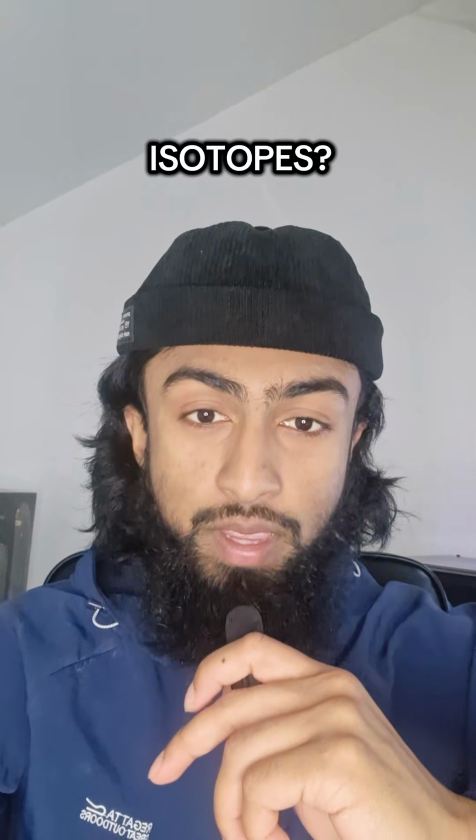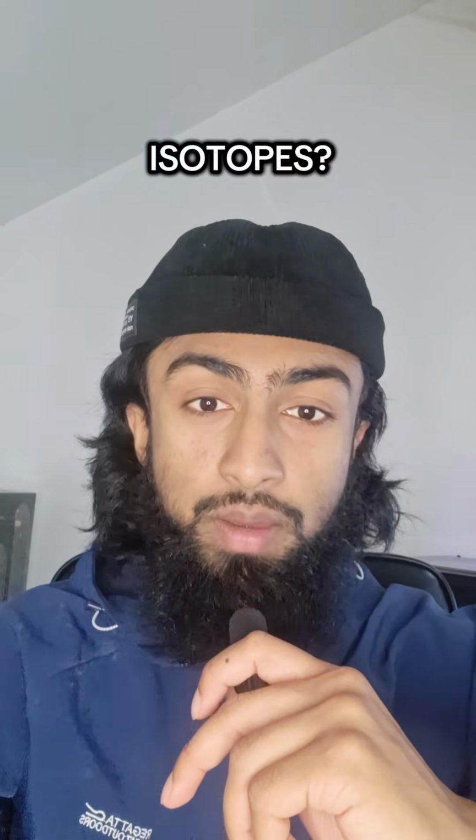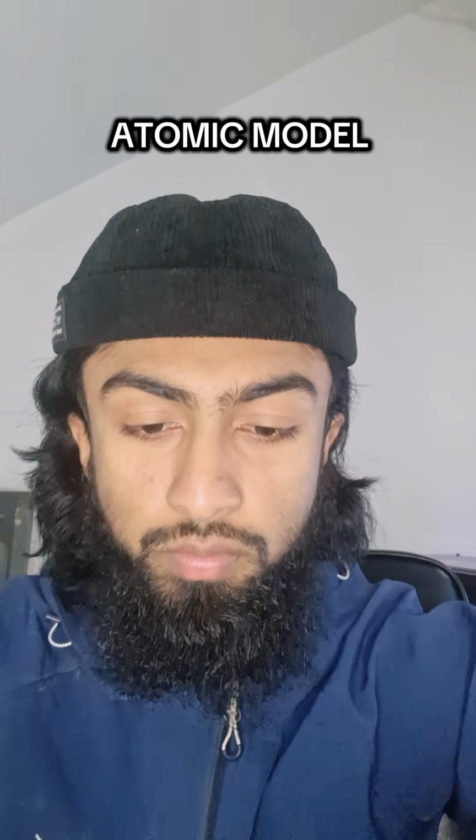Isotopes are atoms of the same element. Within the same element, they have the same number of protons, but the number of neutrons is different. That's why the mass number will be different, because neutrons have mass.